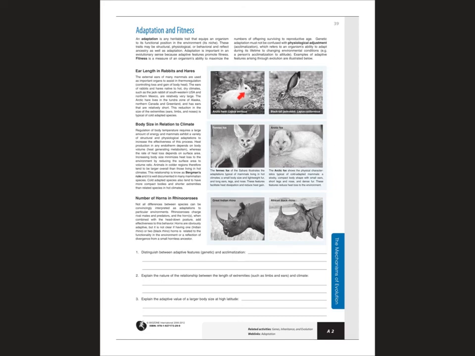So let's take a look at two rabbits. They look very similar, except this rabbit has big ears and these have small ears. It turns out that their ears are very good at allowing them to thermoregulate.